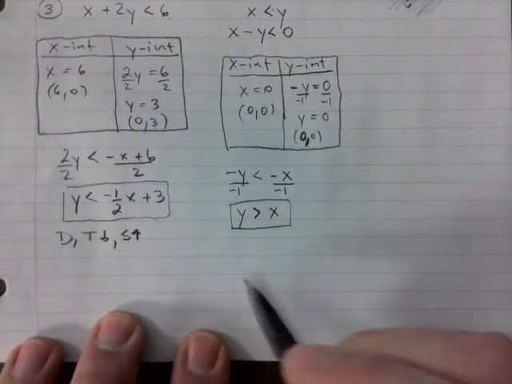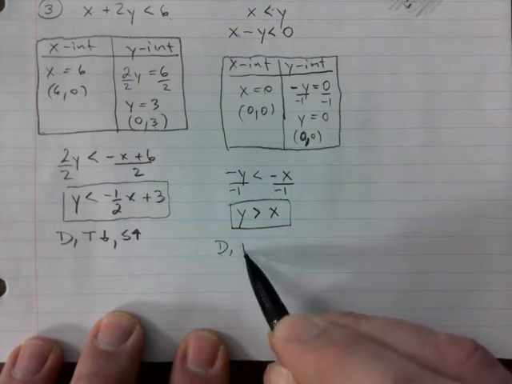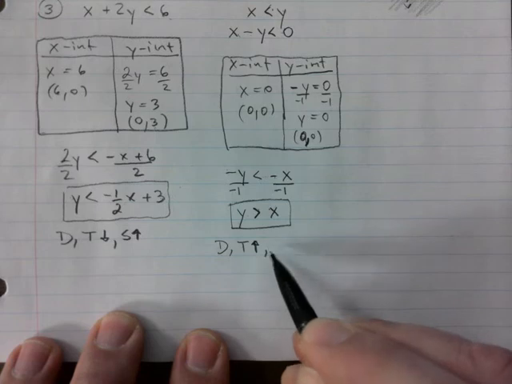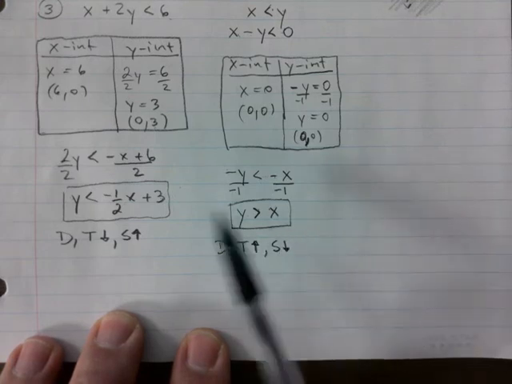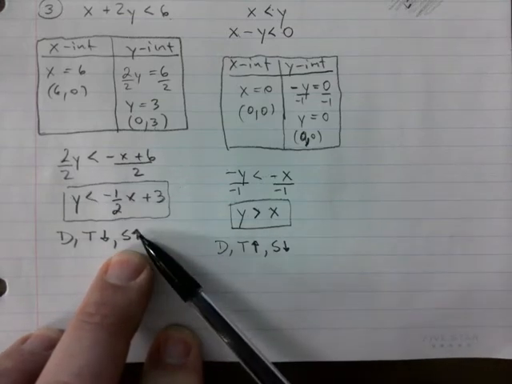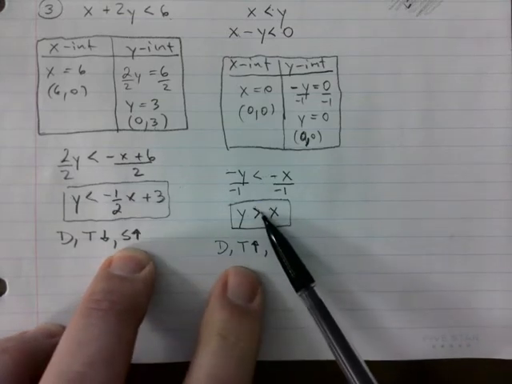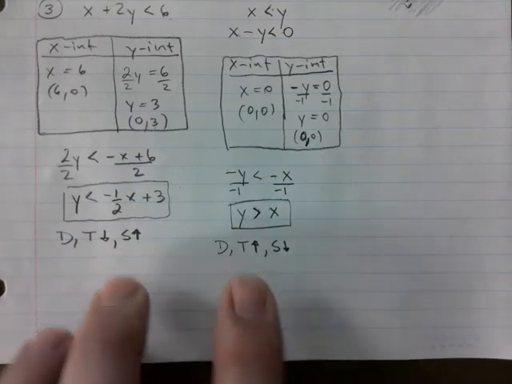This is what we want. And then you go dashed, true is above, shade below. And look at this. The symbol is this way, less than, and we're shading above. Here the symbol is the opposite way and we're shading below. So that makes sense. Okay.